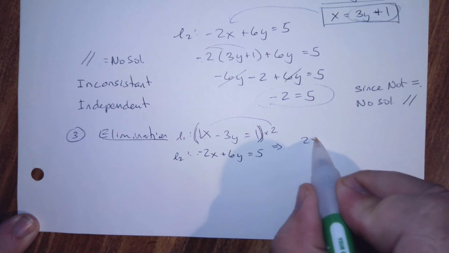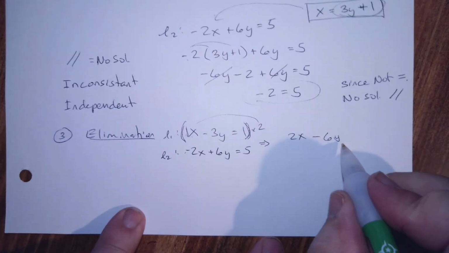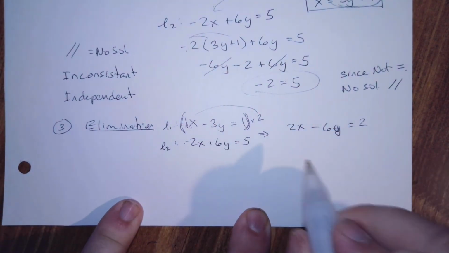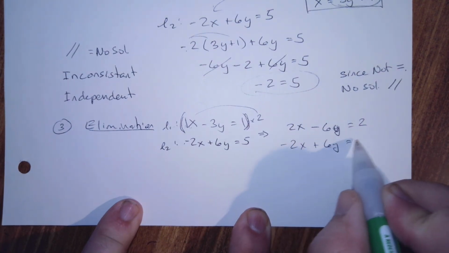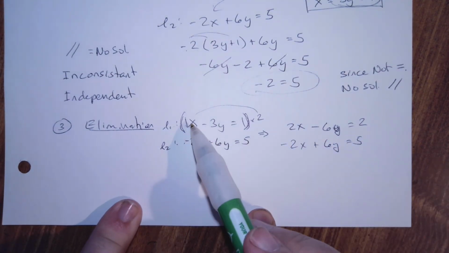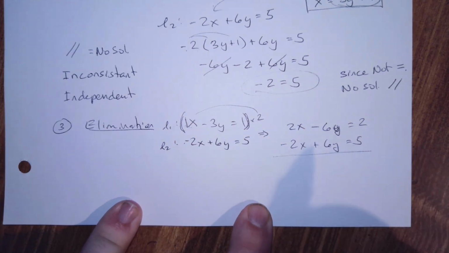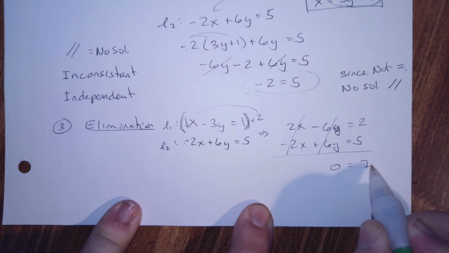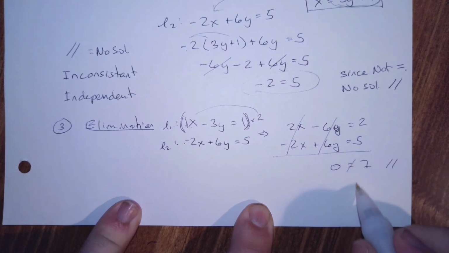So I get 2x, 2 times 3 is -6y, 2 times 1 is 2. And leave the second one alone. I wanted to get the same number with different signs, so I multiplied everything by 2. Now if I add the two equations together, those cancel. Well, so do those. Since that's not equal, we know it's parallel. There's no solutions.